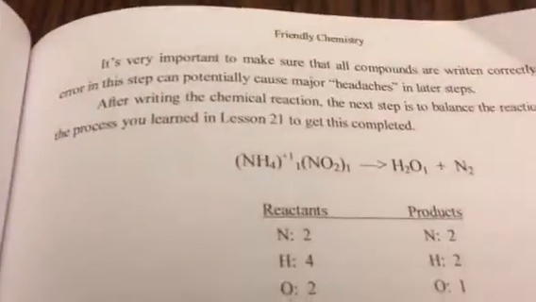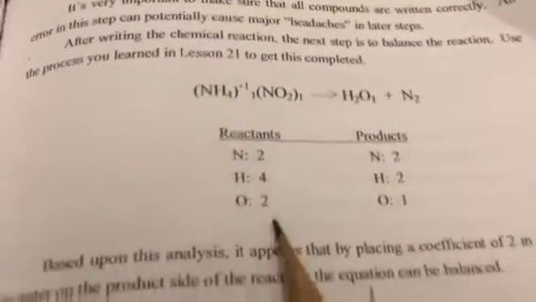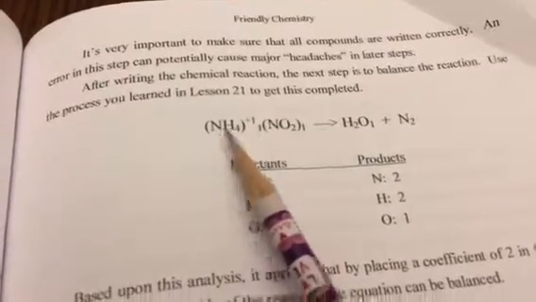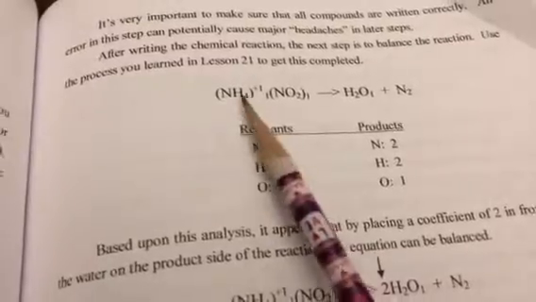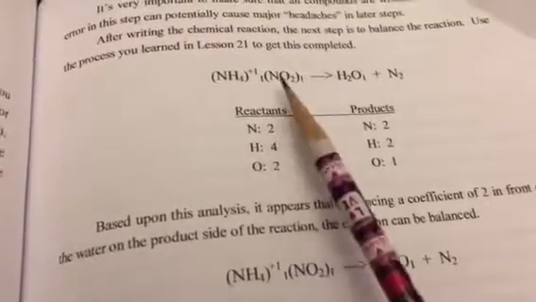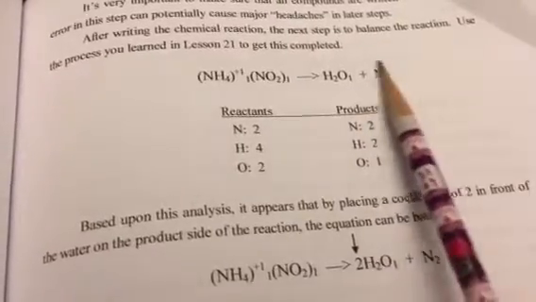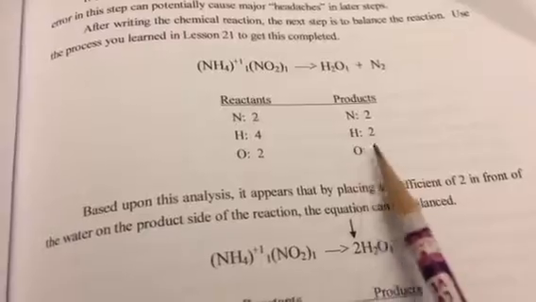So then you have your formula here, and they want you to balance it, and you end up with 2 nitrogens over here, 4 hydrogens, and 2 oxygens. On the other side of the equation, you have 2 nitrogens, 2 hydrogens, and 1 oxygen.